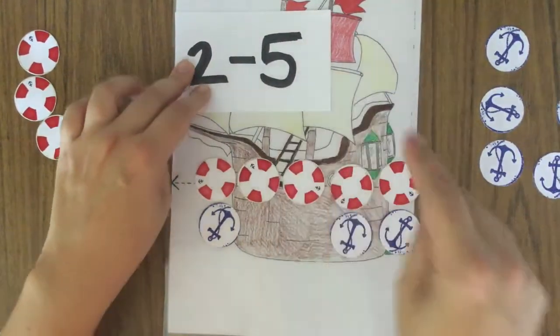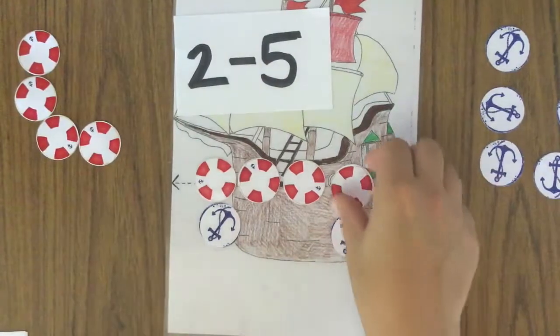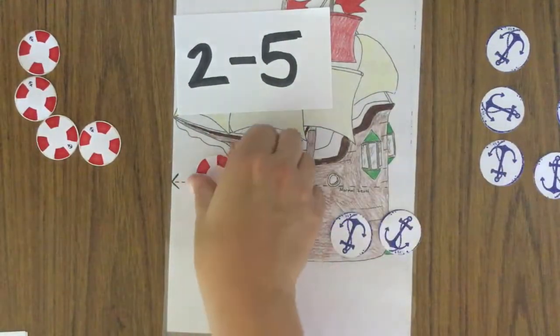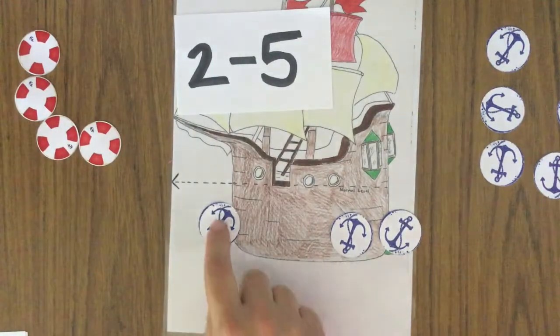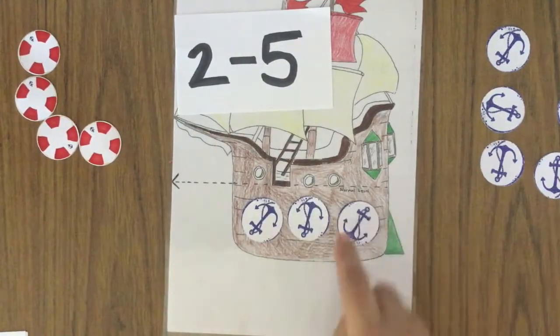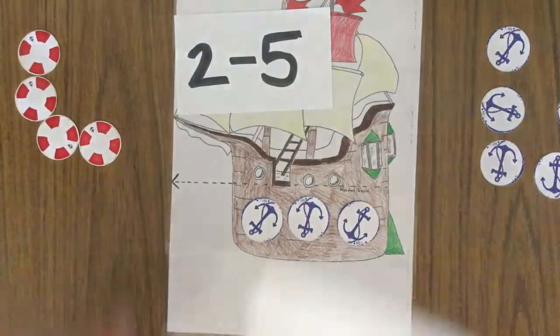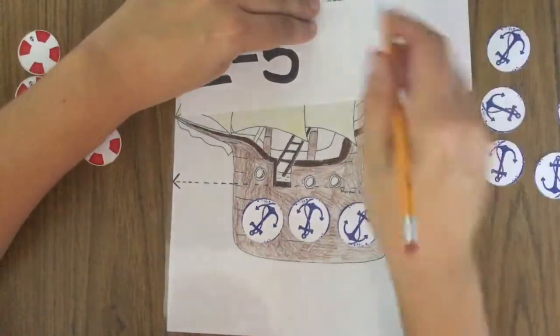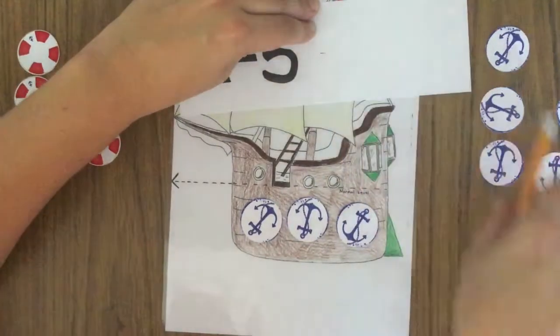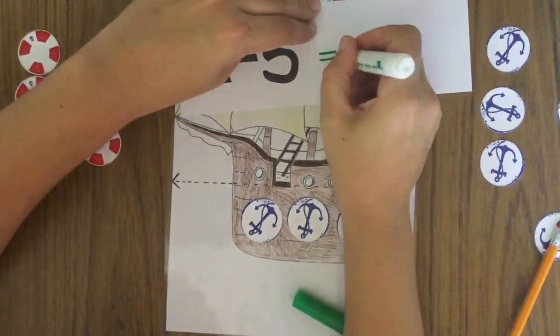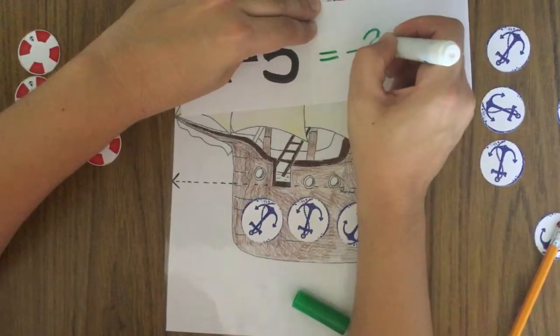Take away 5 floats. 1, 2, 3, 4, 5. What is left over is my answer. 2 minus 5 equals, whoops, there goes my pencil, equals -3.